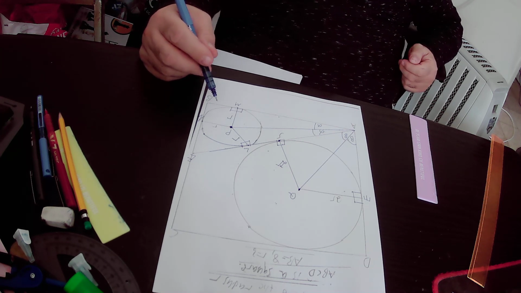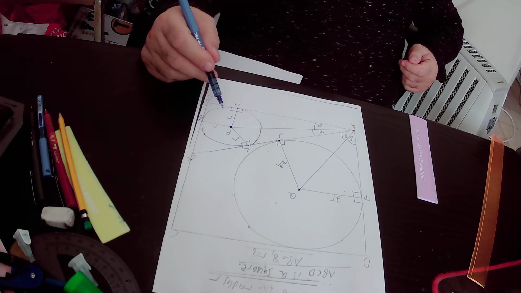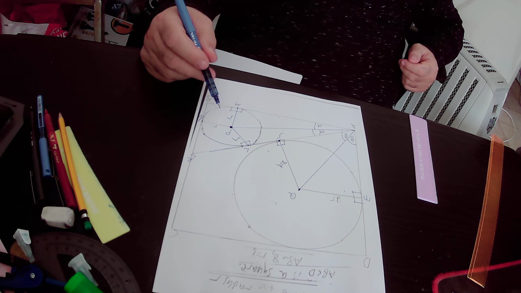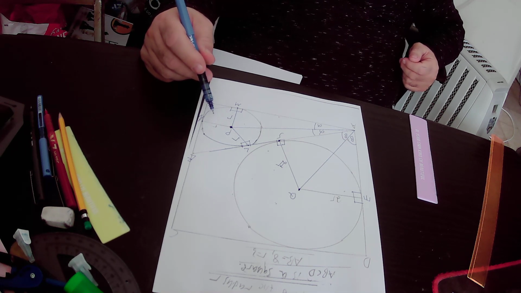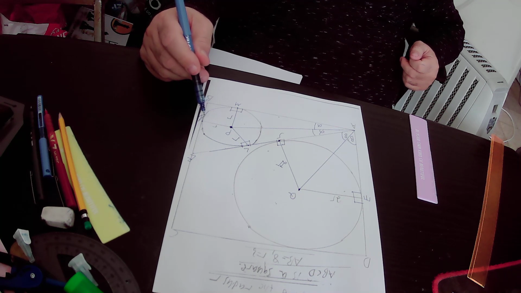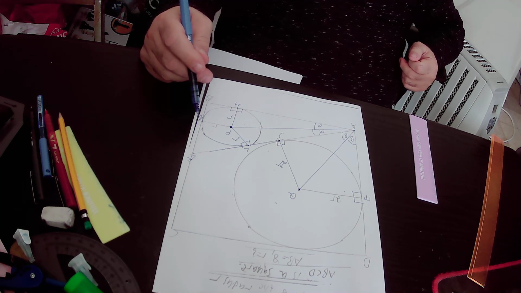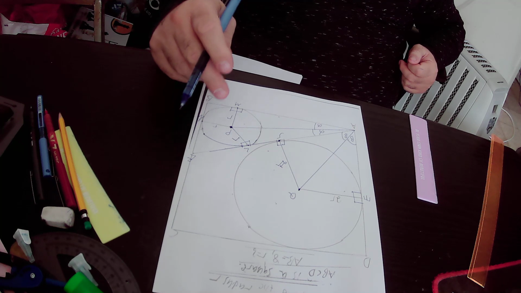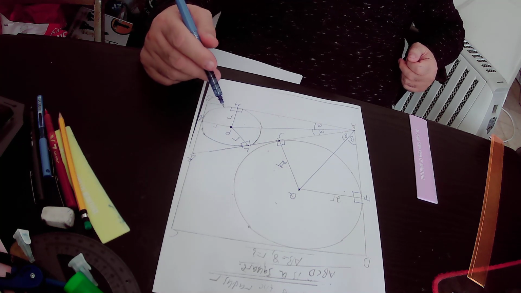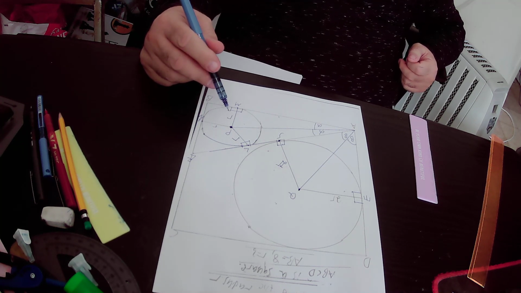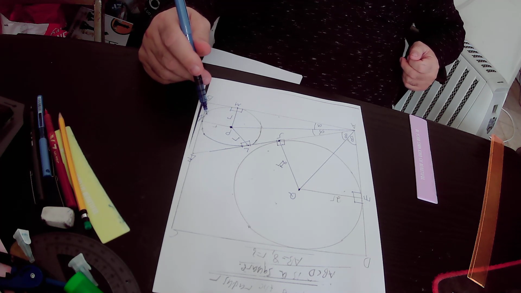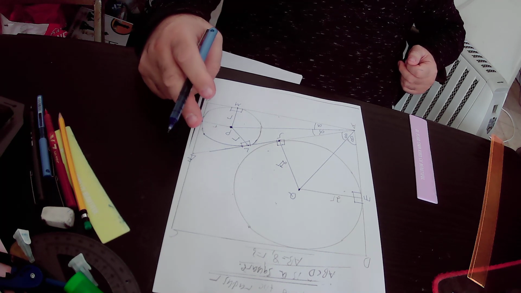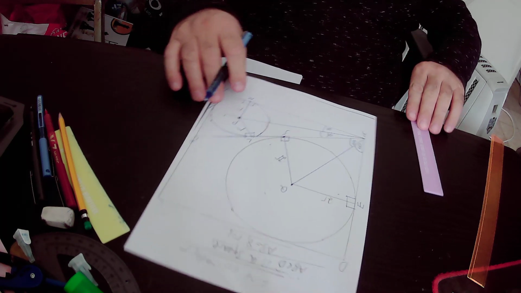And again we have rule number 1 that says that if a radius is drawn to the point of tangency, that is to say point N, then the tangent BC will be perpendicular to this radius. So radius PN is drawn to the point of tangency, that is to say point N. Therefore, the tangent BC is perpendicular to this radius.